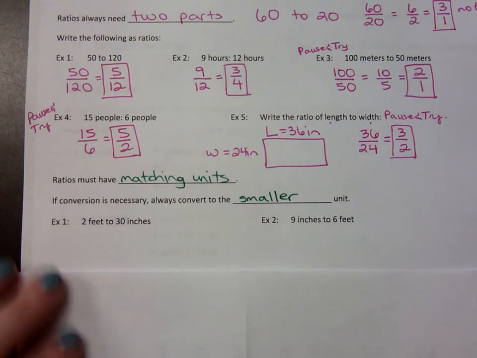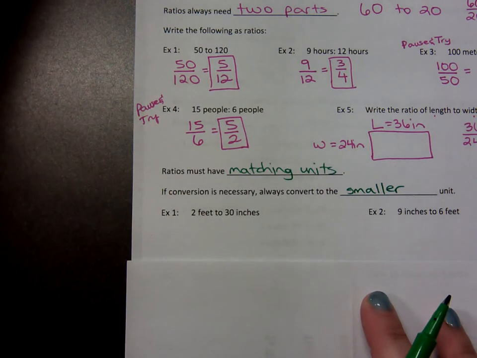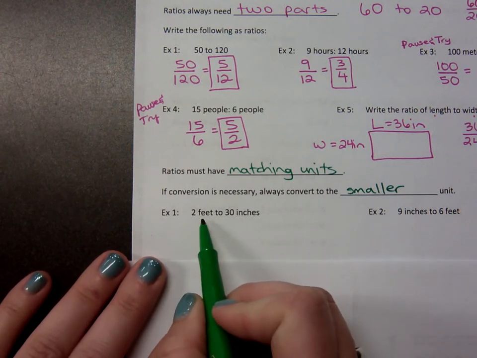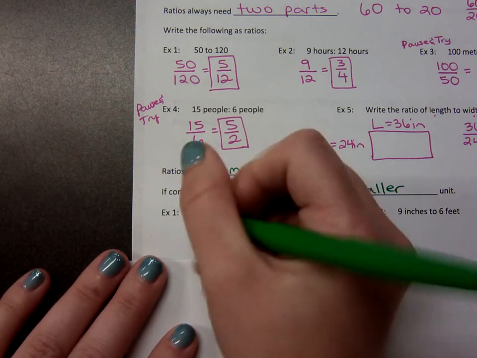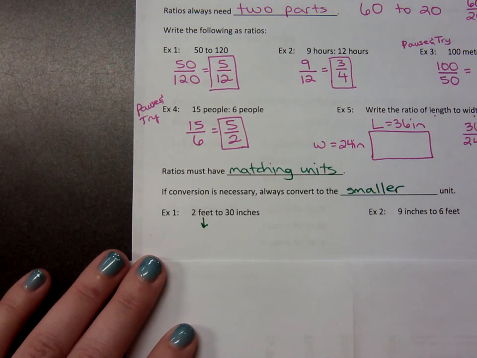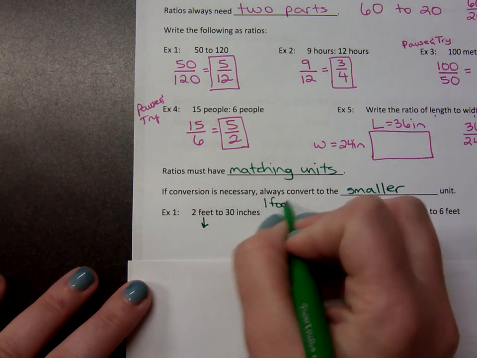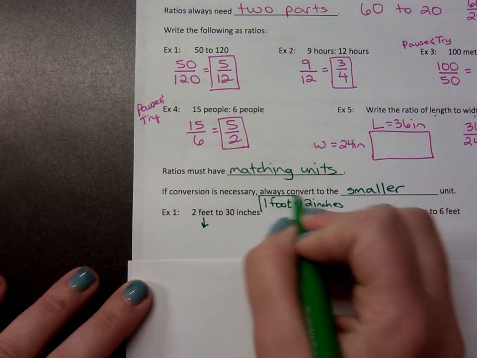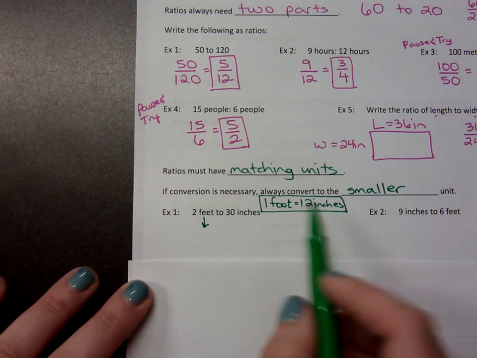Alright, so I'll do the first one with you. If you have 2 feet to 30 inches, those units don't match. 2 feet to 30 inches, those don't match. So think about which one's smaller, feet or inches. We should agree that inches are smaller. So we're going to convert the feet to inches. So you'll have to know that 1 foot has 12 inches in it. And if you're not sure of those conversions, you can Google them and look them up, and I'll give them to you if you need them. So we know that 1 foot is 12 inches.